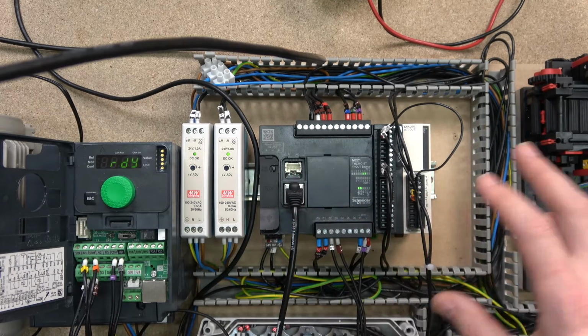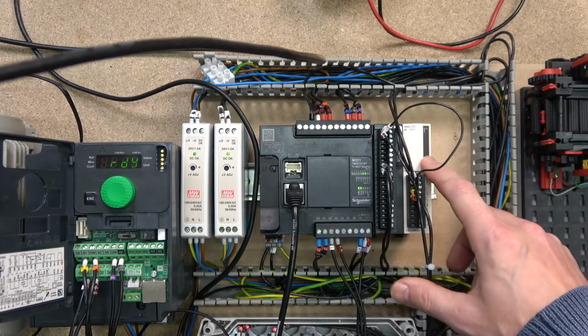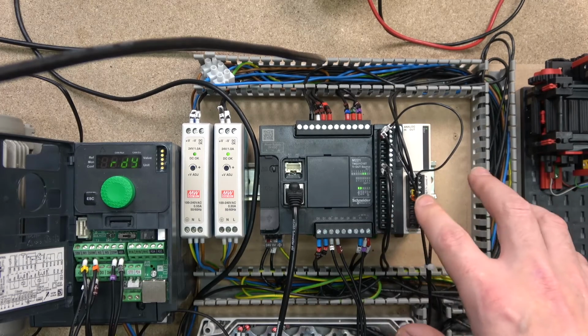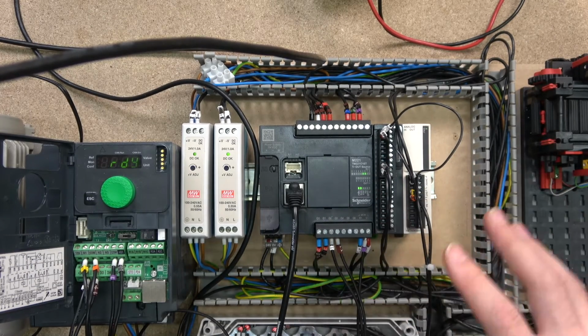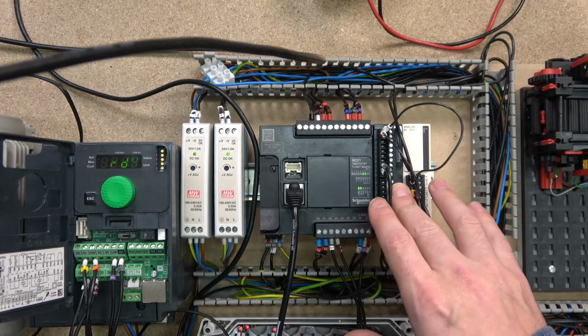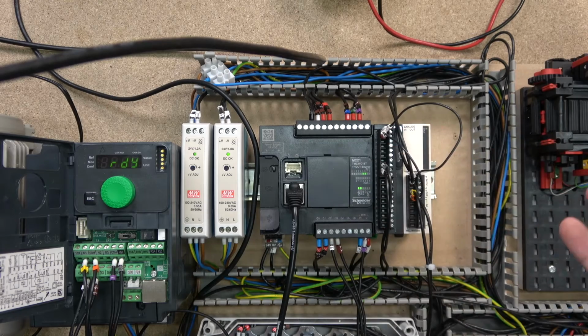So this card in here as well has got two analog inputs. We already worked with this card previously in the last video. In this video, we're going to be working with this card, which is one of my favorite cards Schneider manufactures for this series of PLCs, because it processes so many different signals within one card and its connector points.